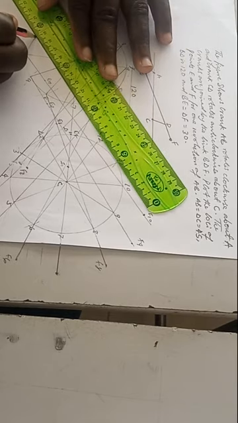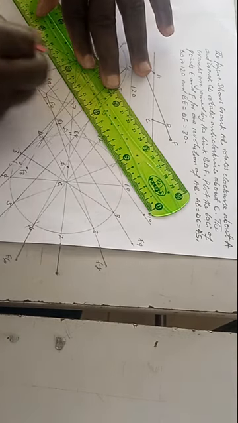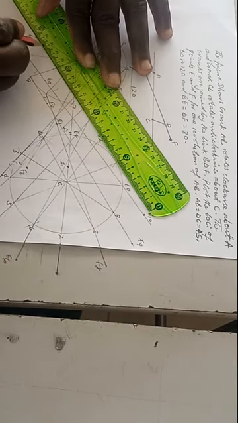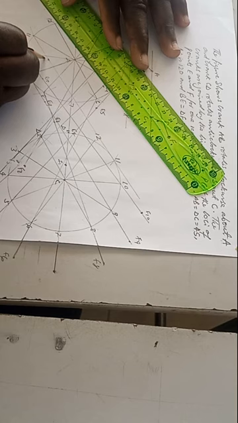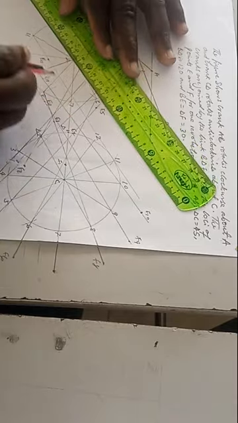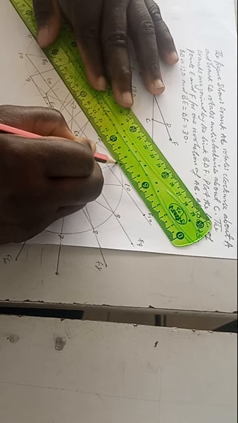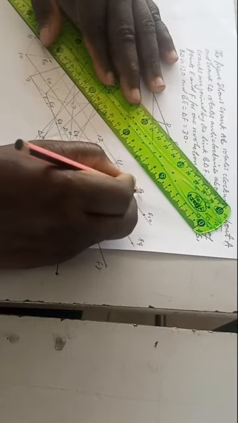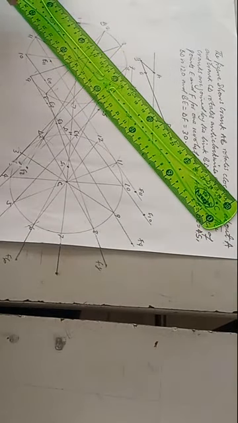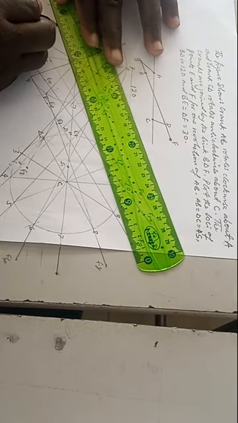So now to 11. 11 to 11. So count 30 from here. 1, 2, 3. This is 30. So that will be E11. E11. Then let us do F11. We measure 30. 1, 2, 3. F11. Then the final one, which is 12. 12 to 12. Like this.